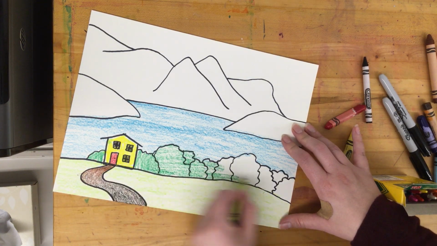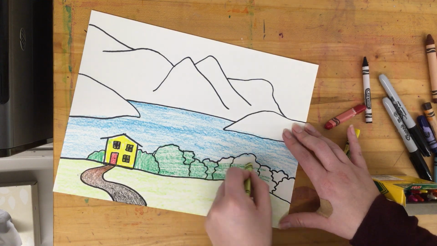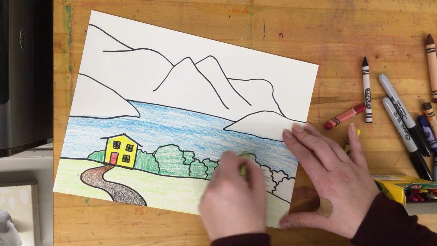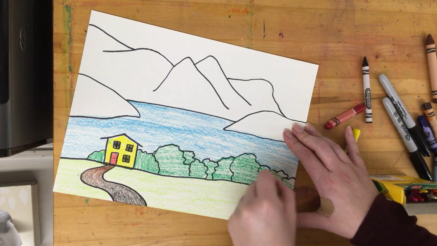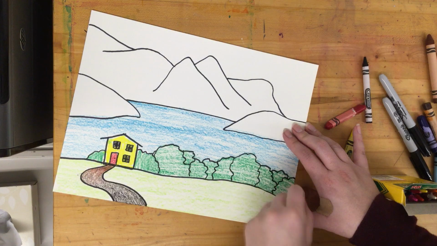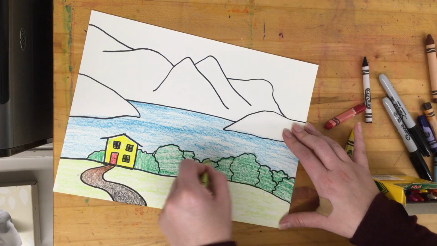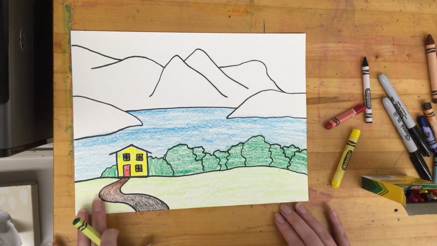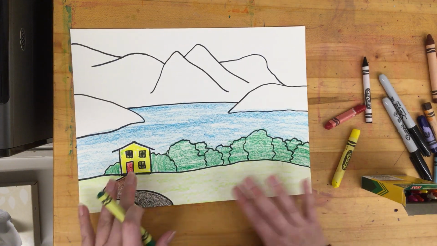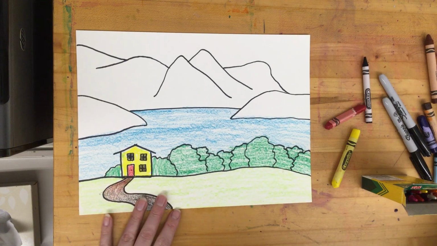And as with every project that we do via video, if you're not being able to keep up with me, you just pause the video until you catch up and then you play it to the next step. I'm going pretty fast here, but I don't want you guys to feel rushed, okay? So there is my grass, my path, my house, and my lake are colored.